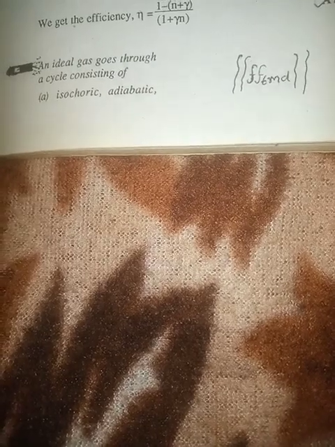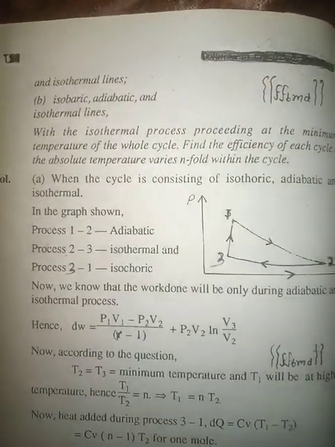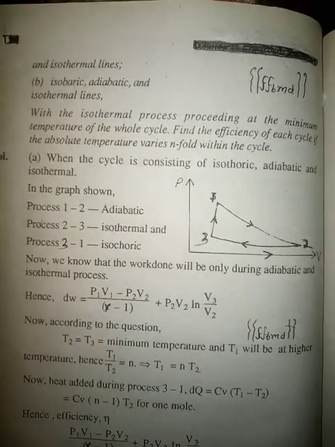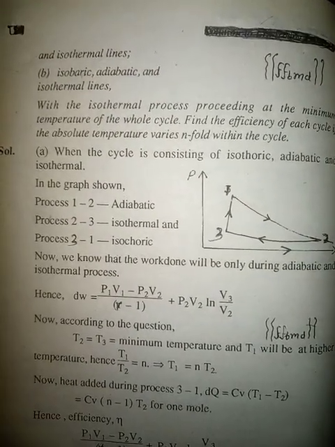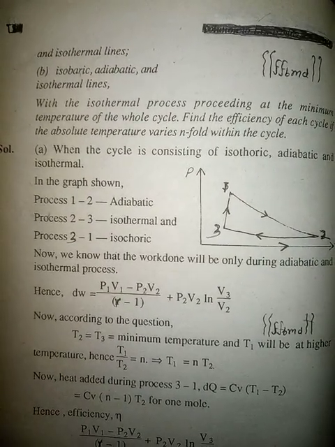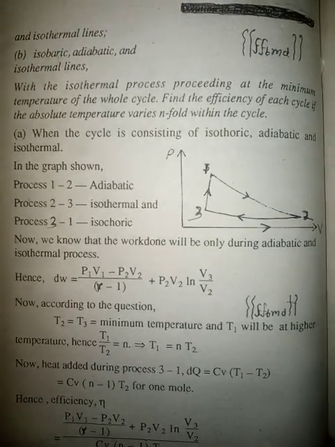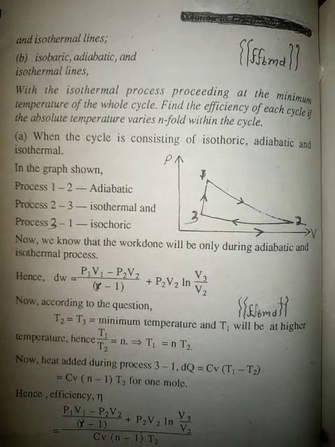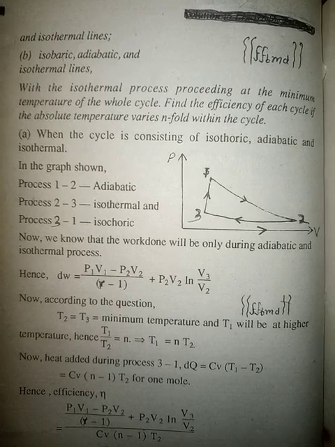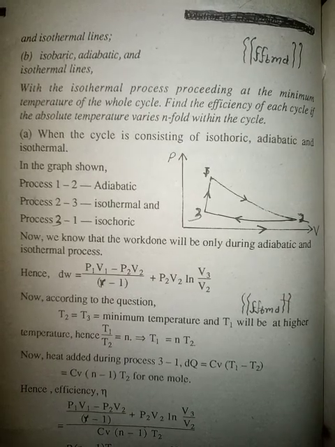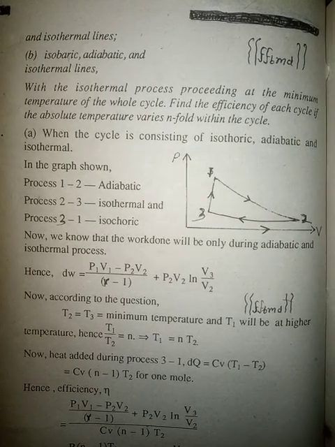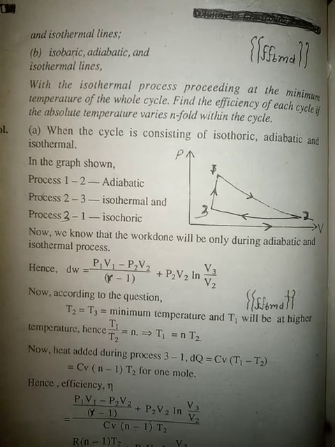An ideal gas goes through a cycle consisting of A. isochoric, adiabatic, and isothermal lines; B. isobaric, adiabatic, and isothermal lines. With the isothermal process proceeding at the minimum temperature of the whole cycle, find the efficiency of each cycle if the absolute temperature varies and falls within the cycle.